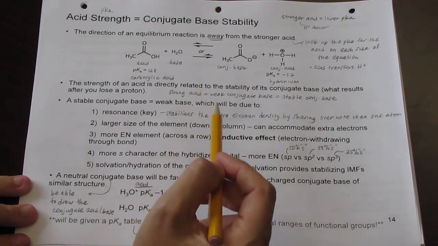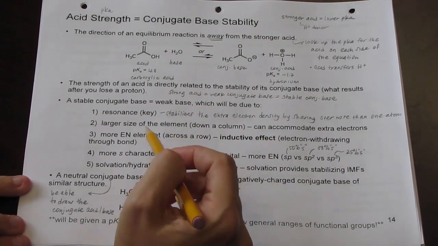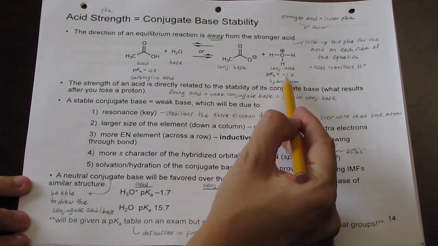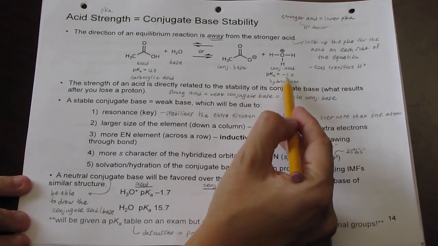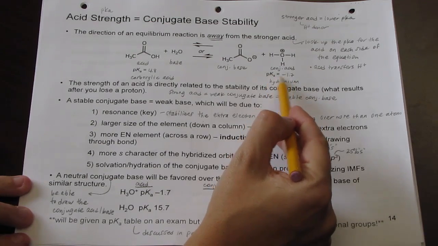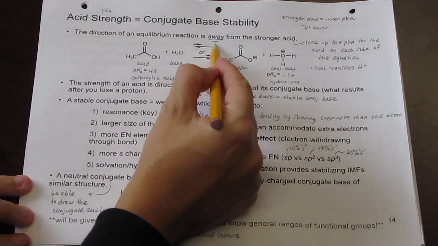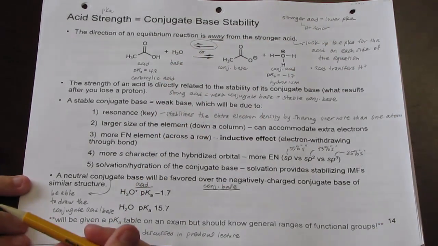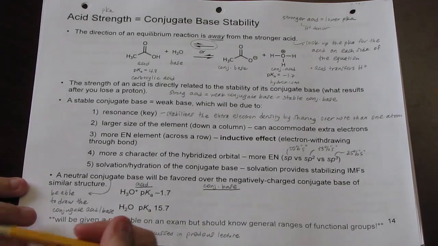And then the direction of the equilibrium is away from the stronger acid. And so we have 4.8 versus negative 1.7. The lower number is the stronger acid, so the equilibrium is away from this, which would be this top arrow. Okay, it would be favored to the left, which is the reactants.